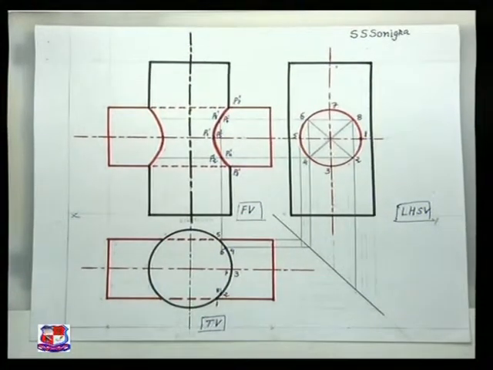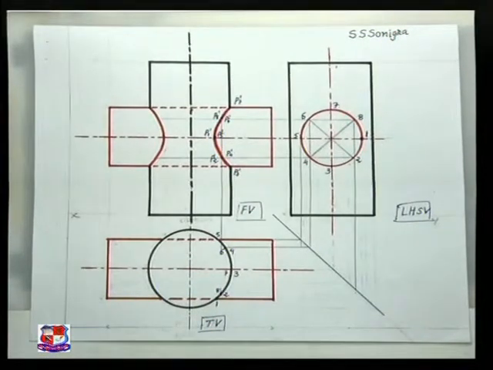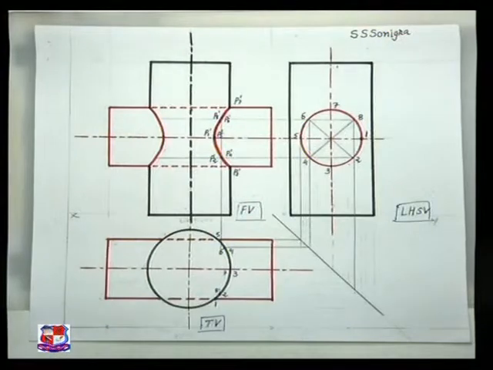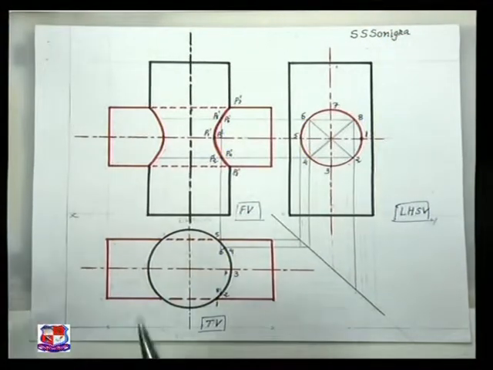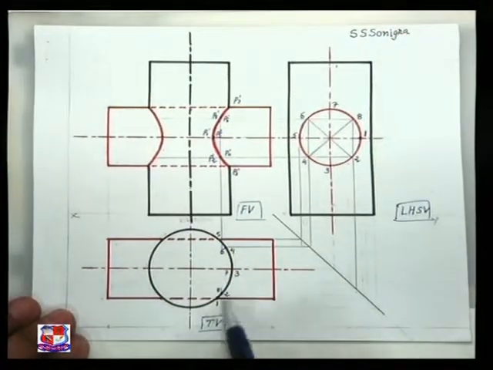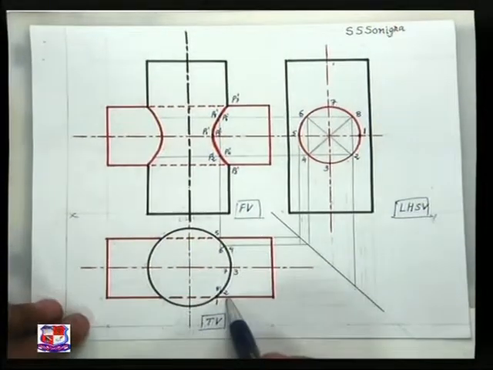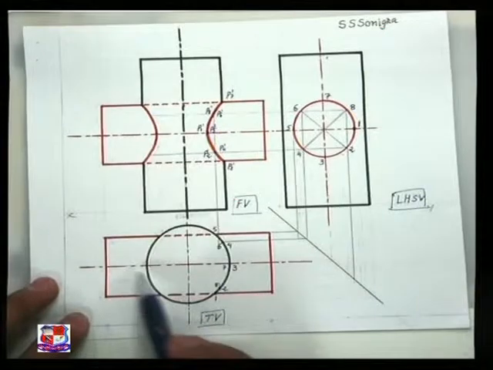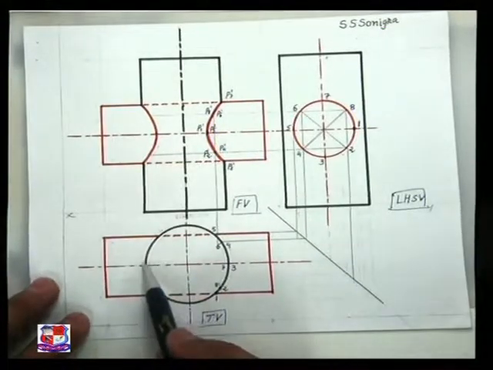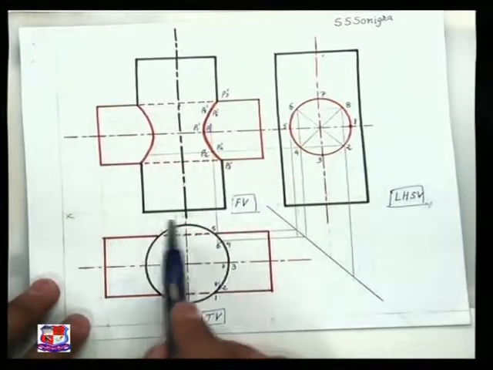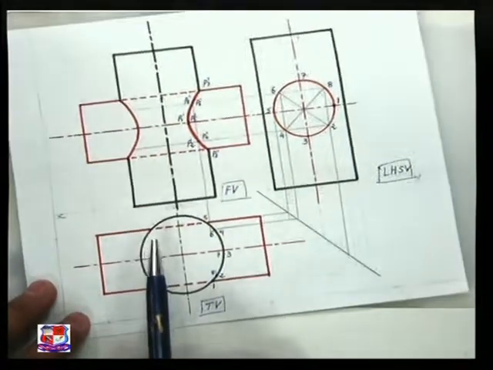So first of all, draw the front view, top view and side view of the given cylinder. Diameter 40 mm is given. So first draw a circle of diameter 40 mm as shown over here. Then from this draw its center line and draw vertical lines from its end points, and draw the front view, which is a rectangle in the case of this cylinder.